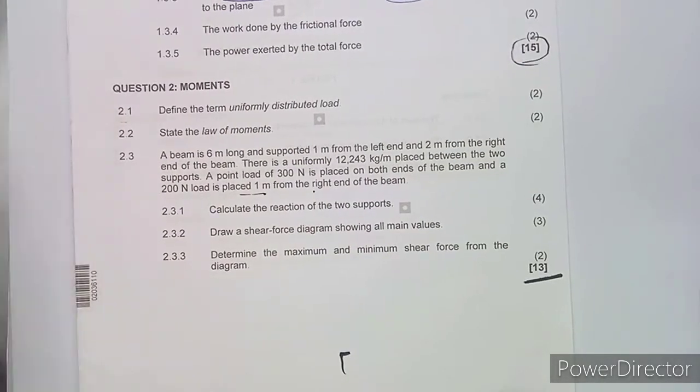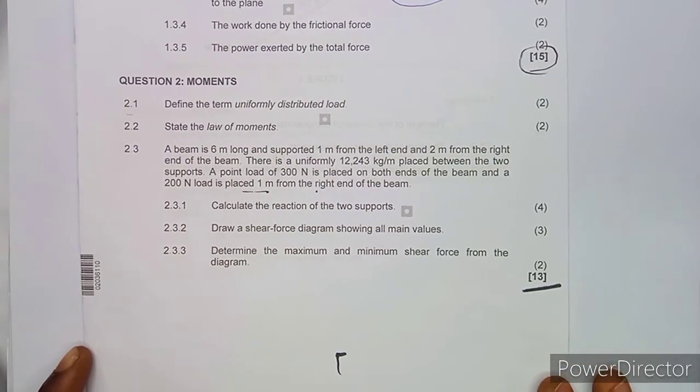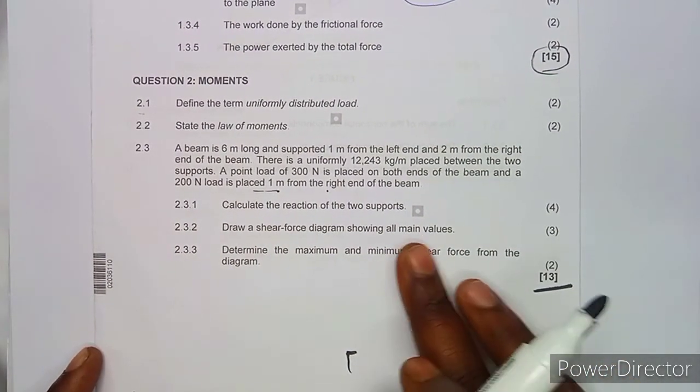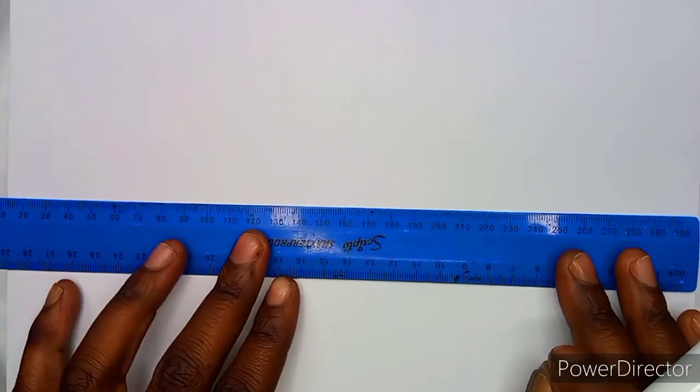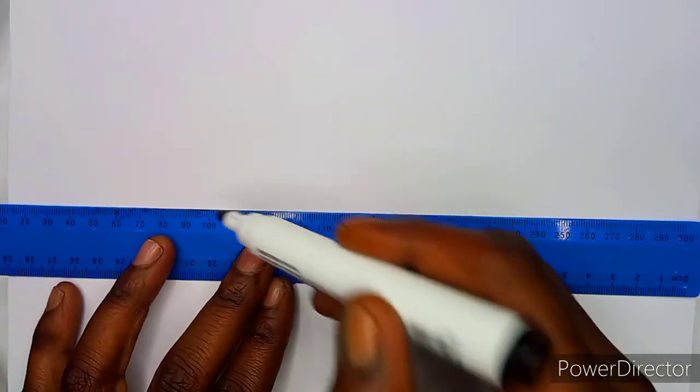Okay, then let's move on to another question. There we are asked to draw the shear force. Draw a shear force diagram showing all main values. So we need the main values of the shear force diagram. Okay, so we actually know that from the shear force diagram, this is what you're going to have, guys. I want you to understand this in a simpler manner. Okay, this is what you're going to do.